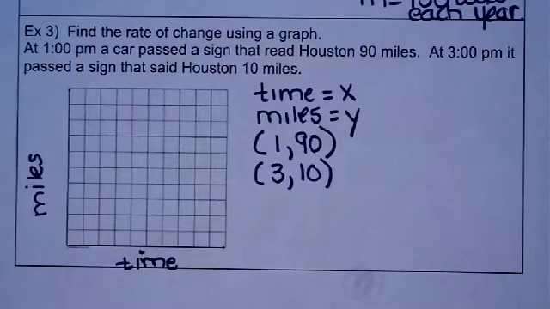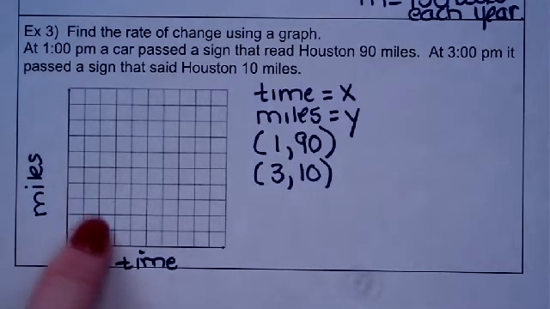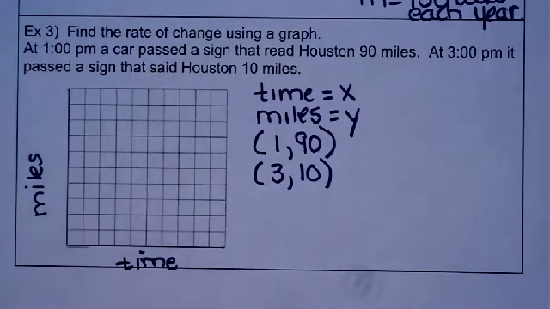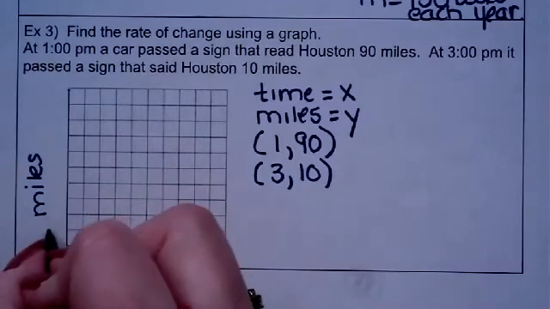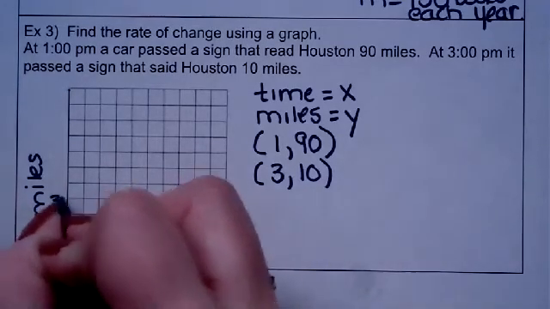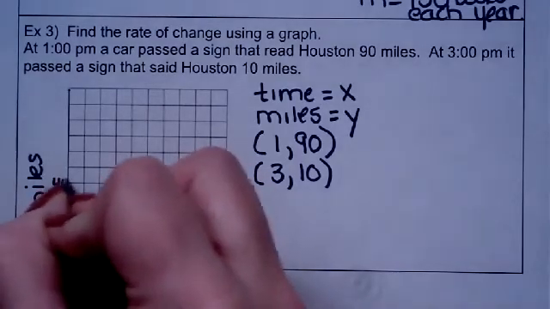Now, remember, when you scale a graph, you want to use as much of the graph paper as possible. You don't want to make it so big that you run off the paper, but you also don't want to make it so small that everything ends up right down in here and you've got all this empty space up here. So a perfect scale for this one is to scale by tens. So that's what I'm going to do. Just writing my scale in.